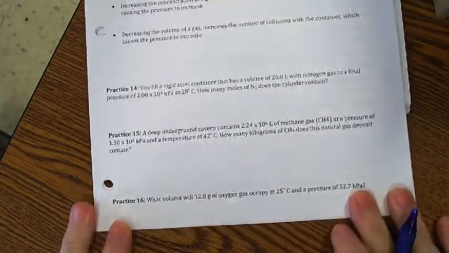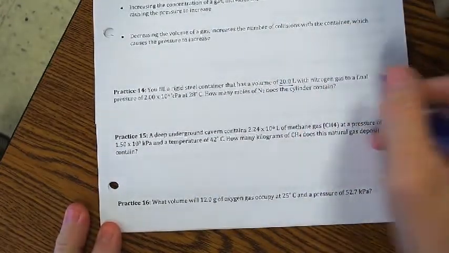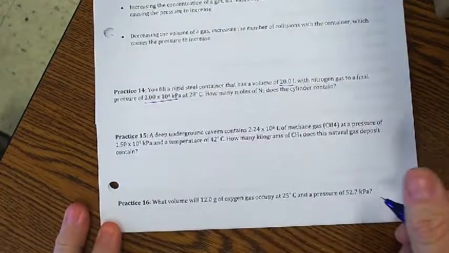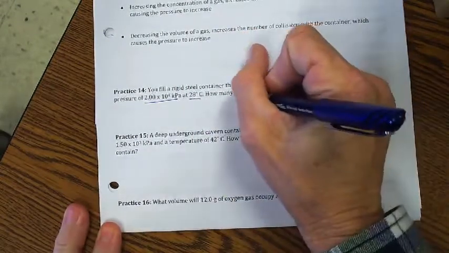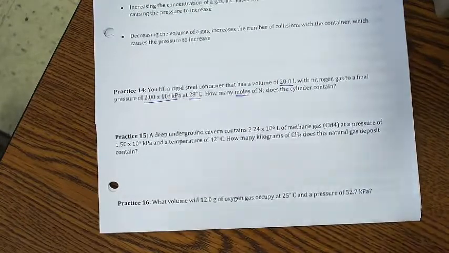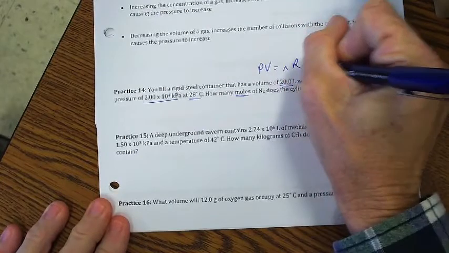So when you're looking at these problems here at the bottom, we've got 20 liters of gas at a pressure of 2 times 10 to the 4th kilopascals, 28 degrees Celsius. How many moles? Again, this is the only law that is going to relate all of those things.